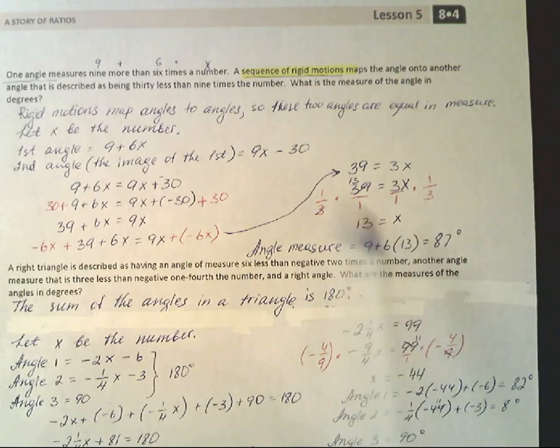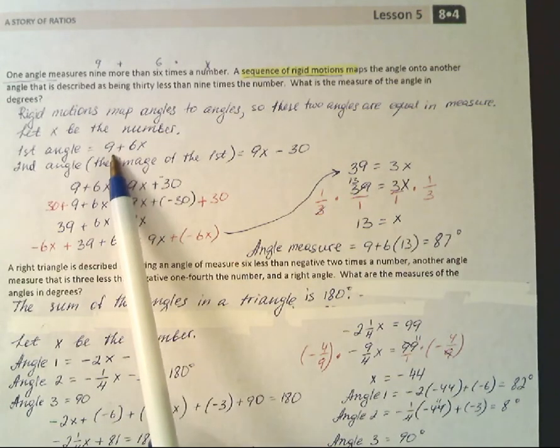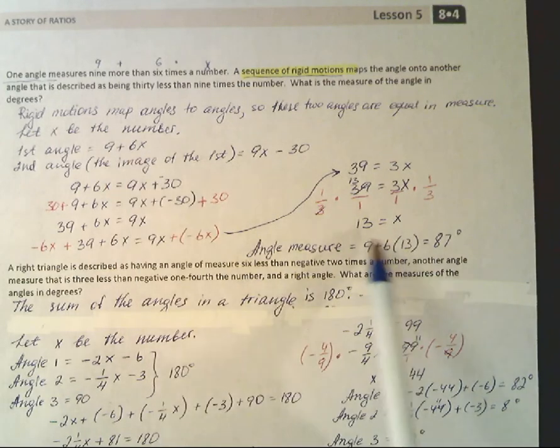X is the number. Our first angle is 9 plus 6x. So 9 plus 6 times 13. And that is 87. Okay, that is number 4.